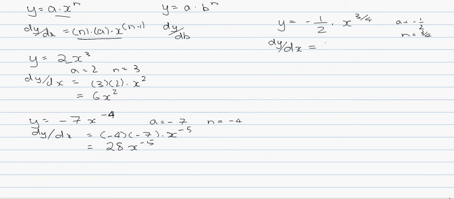Bring down our n, which is 3/4. Multiply it by the a, which is negative a half. Multiply by x to the power of 3/4 minus 1. So 3/4 minus 1 is 3/4 minus 4/4, which is equal to negative 1/4. So it's just going to be negative 1/4 here.